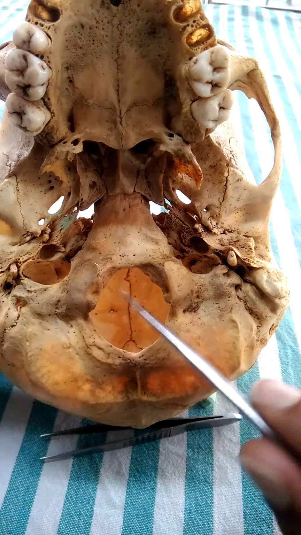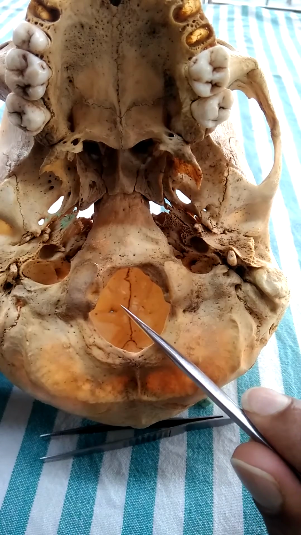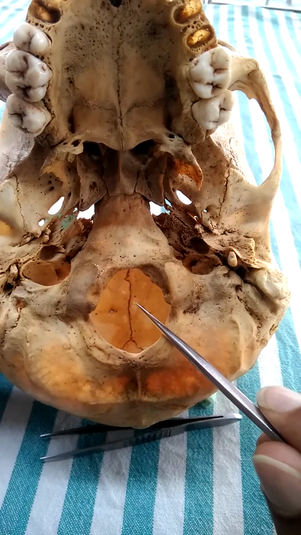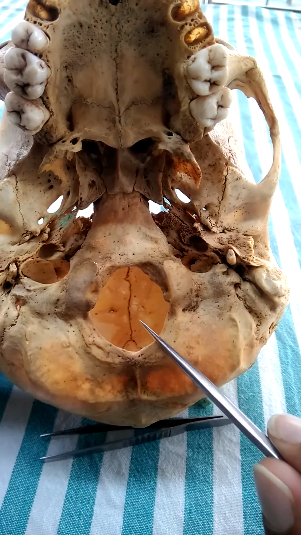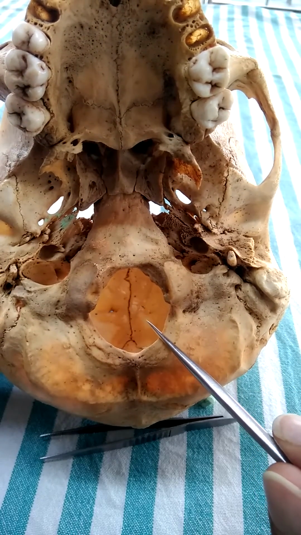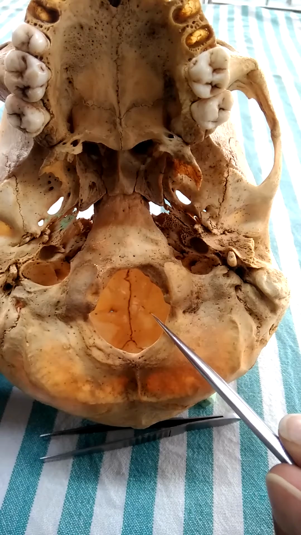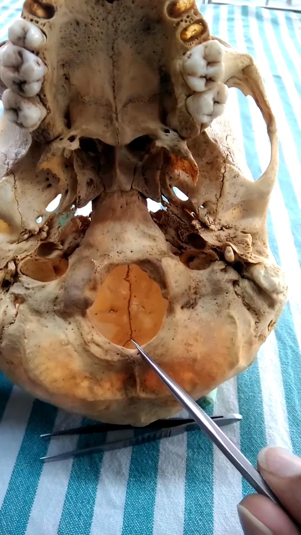Through the subarachnoid space, nine structures pass: the spinal accessory nerves, 2 vertebral arteries, sympathetic plexus around the vertebral arteries, 2 posterior spinal arteries and 1 anterior spinal artery.